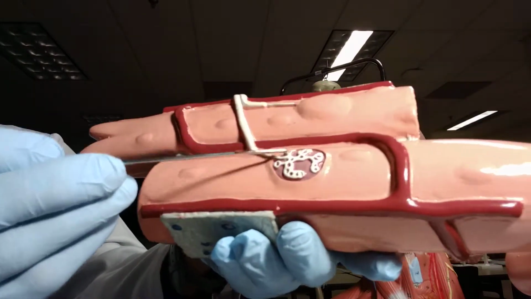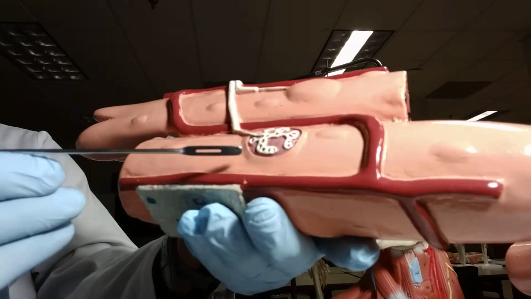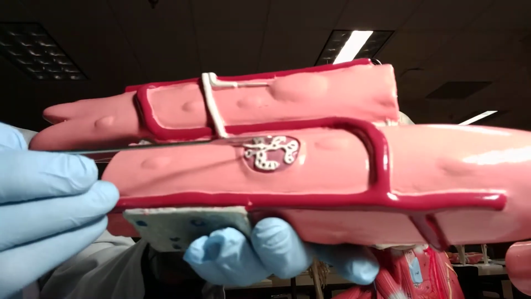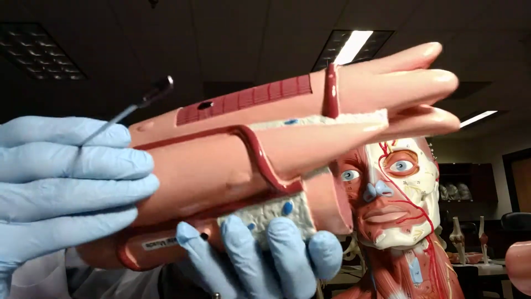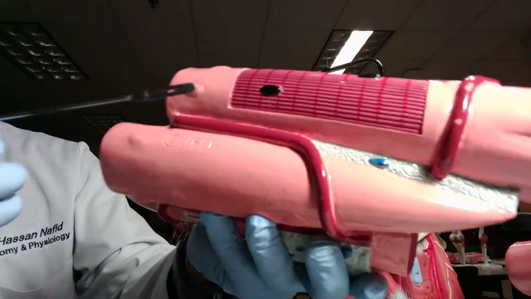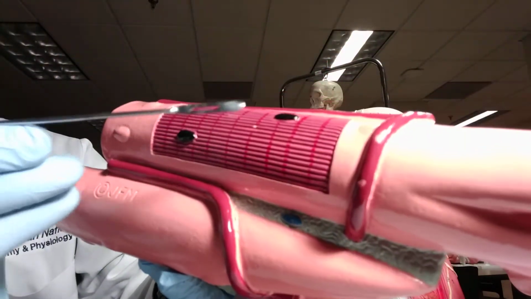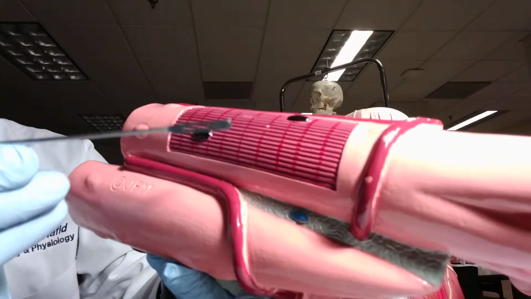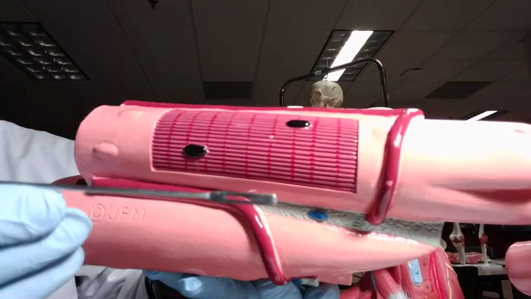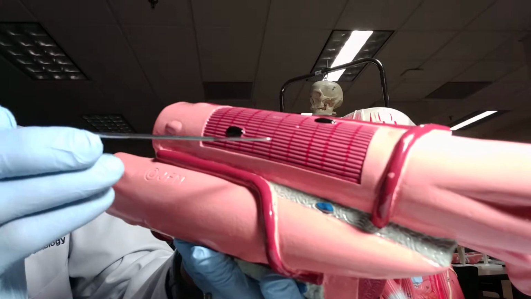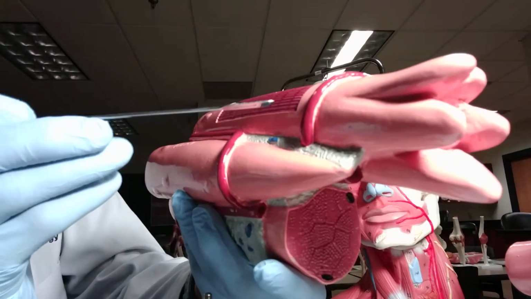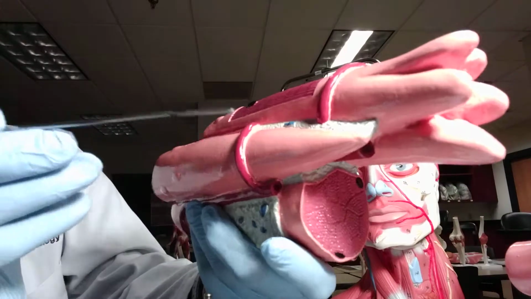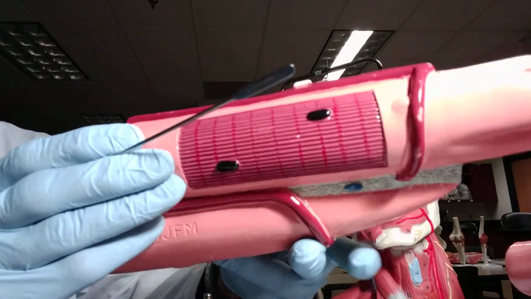Nerves come and spread in the muscle fibers to innervate them. Skeletal muscle fibers, or the skeletal muscles, are voluntary muscles. They lack the intercalated disc, and this is opposite to the cardiac muscles. They also have striations, and you see they have the muscle fibers.